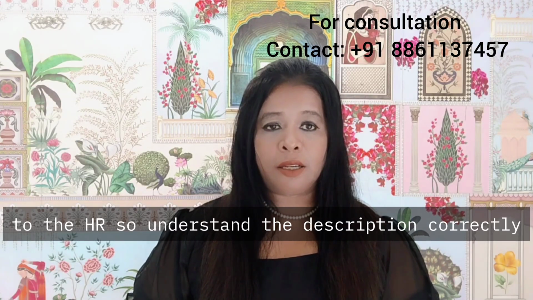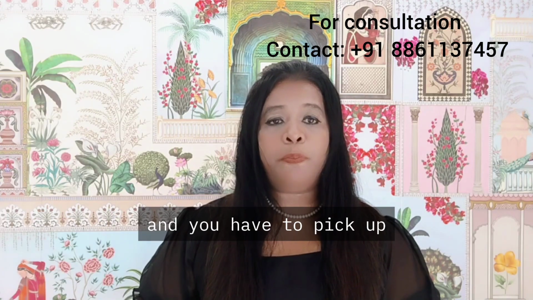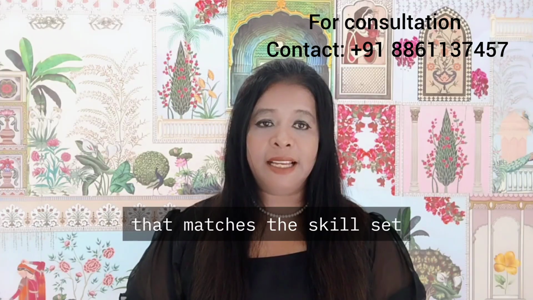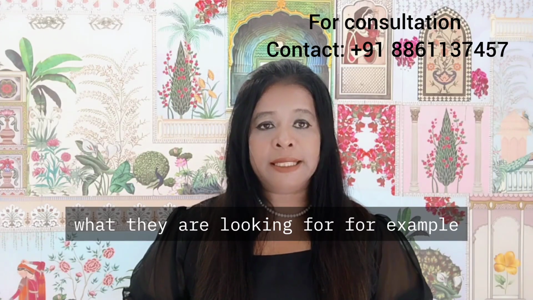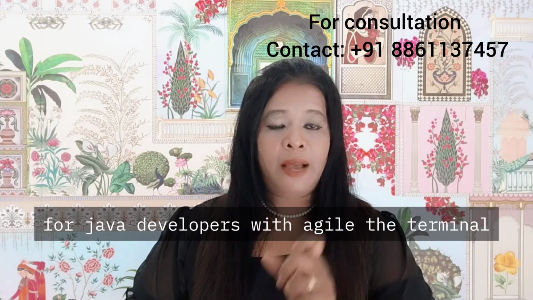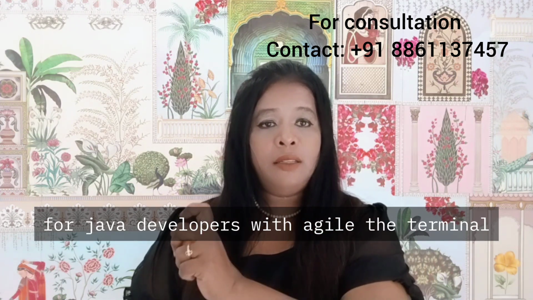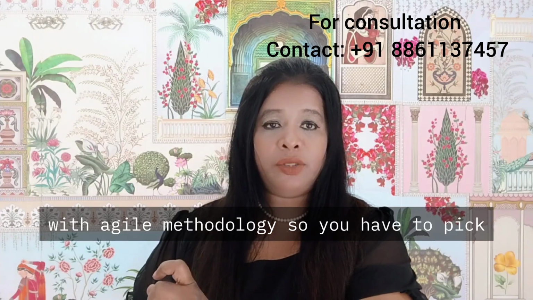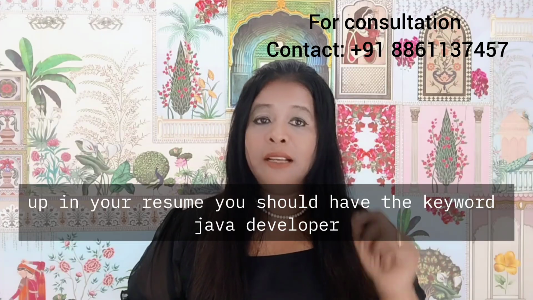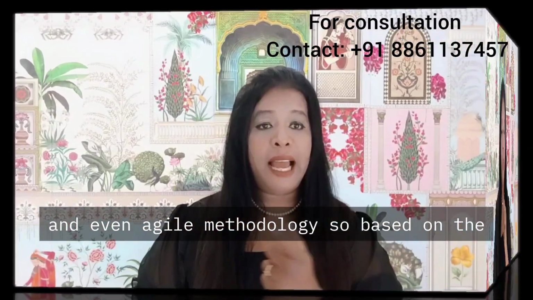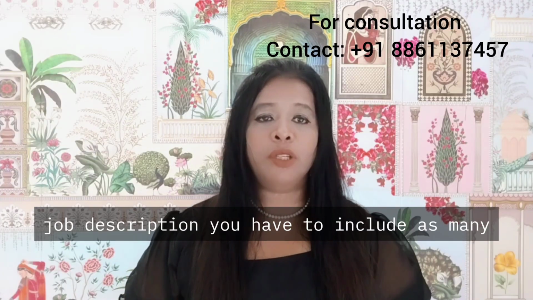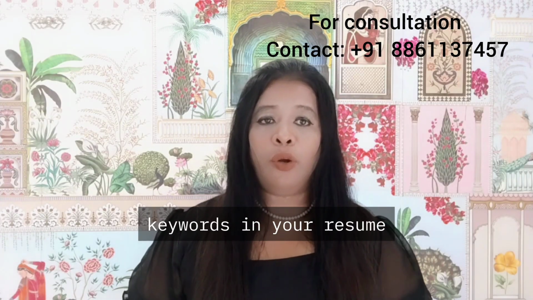So understand the description correctly, and you have to pick up those important keywords that match the skill set they are looking for. For example, if the job description says we are looking for Java developers with agile methodology, you should have the keyword Java developer and the keyword agile methodology in your resume. So based on the job description, you have to include as many keywords as possible in your resume.